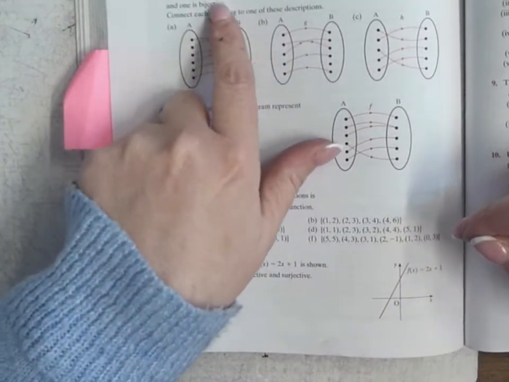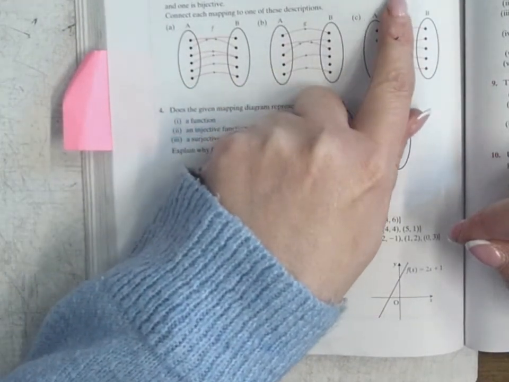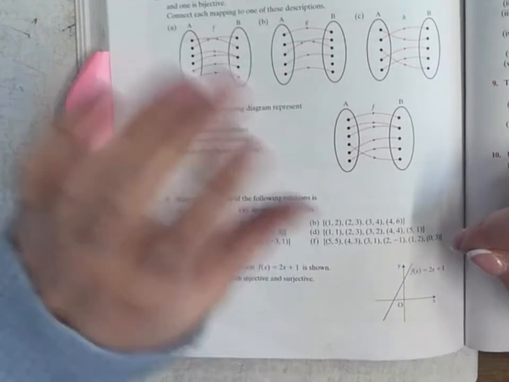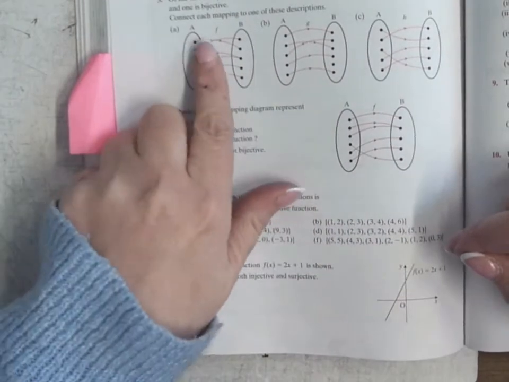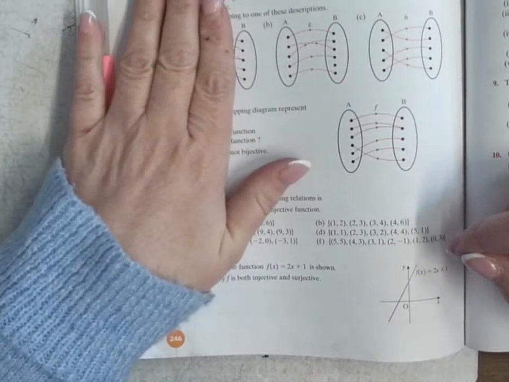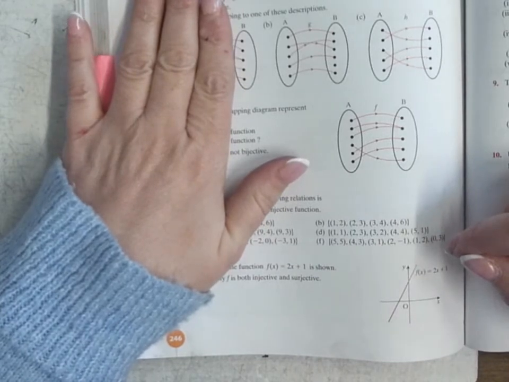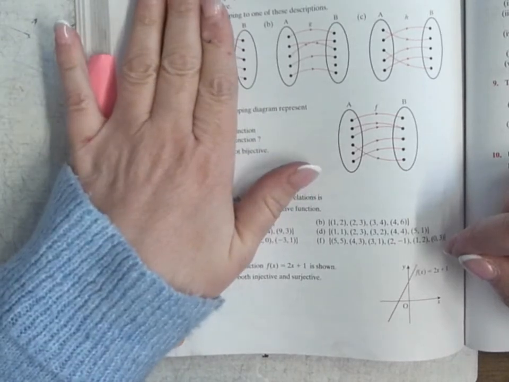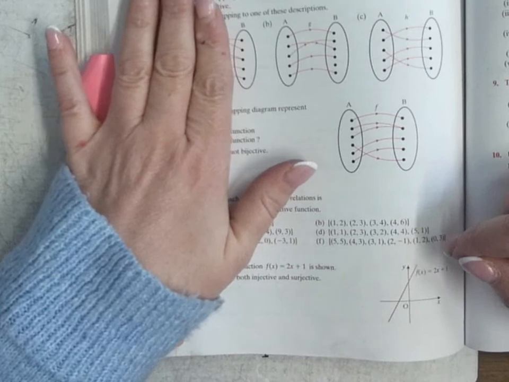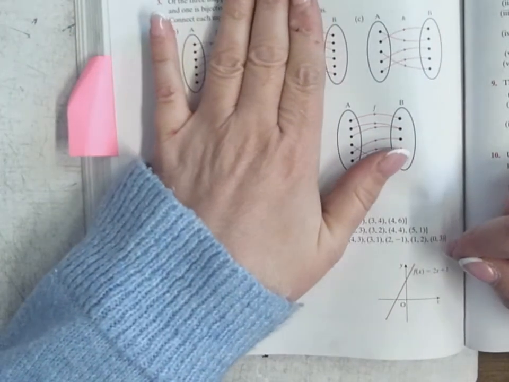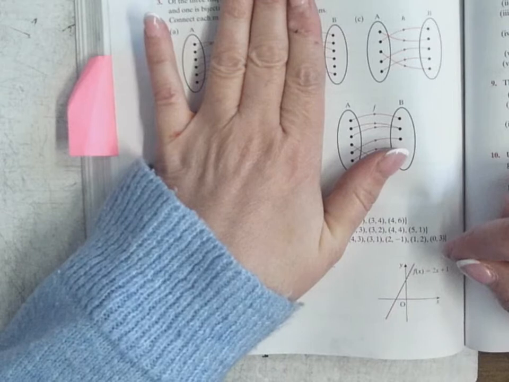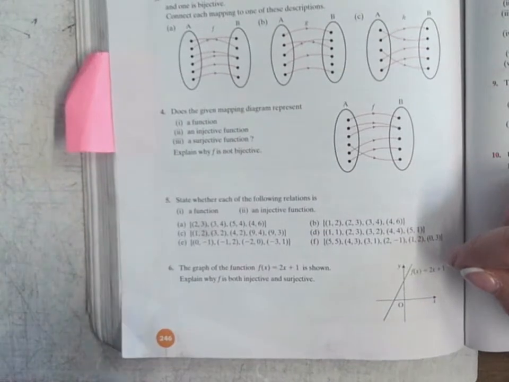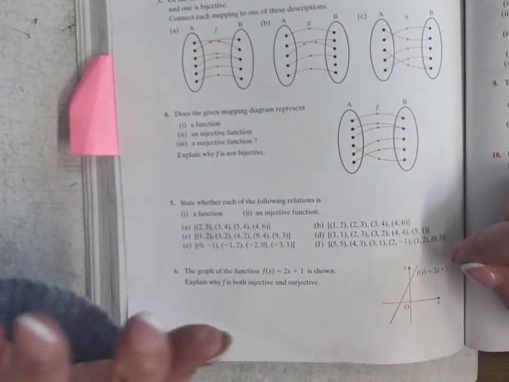Right, of the 3 mapping diagrams below, one is injective, one is surjective, and one is bijective. Connect each map, so connect the word to the map. So this one is at least once. It's not at most once because of the 2. So this one's at least once, and at least once is surjective, isn't it? Right, okay. This one here is at most once, so that would make it injective. And this one is exactly once, so that's bijective. Is that right? Are we good with that?